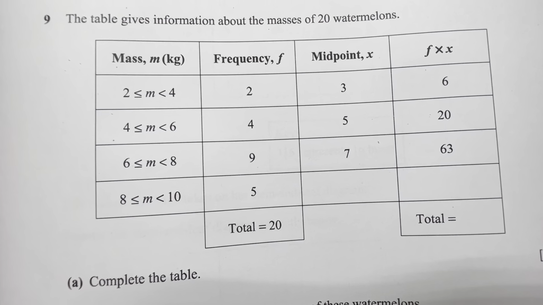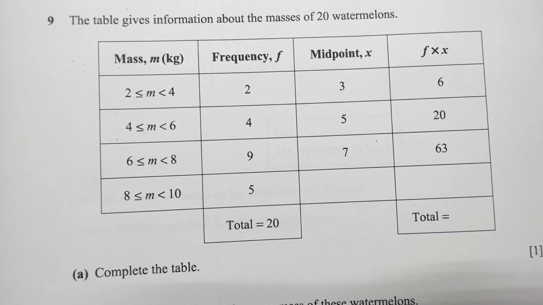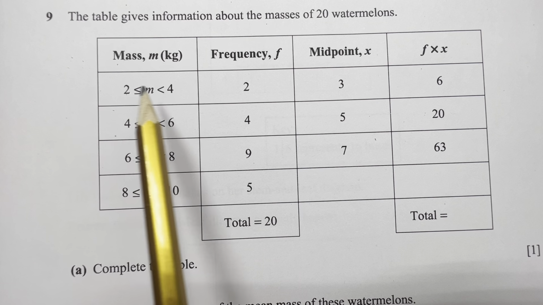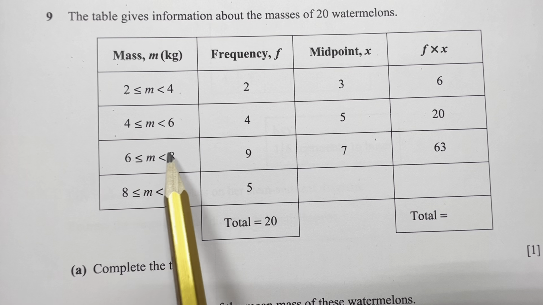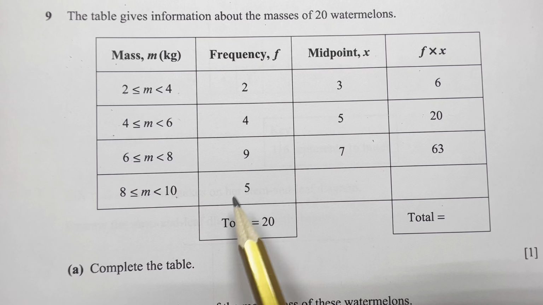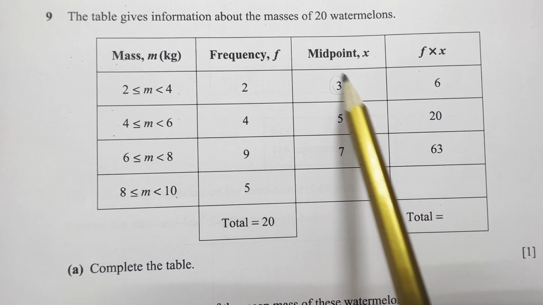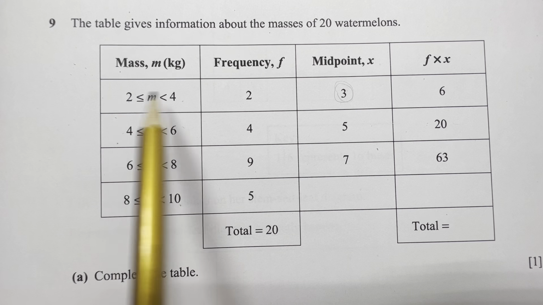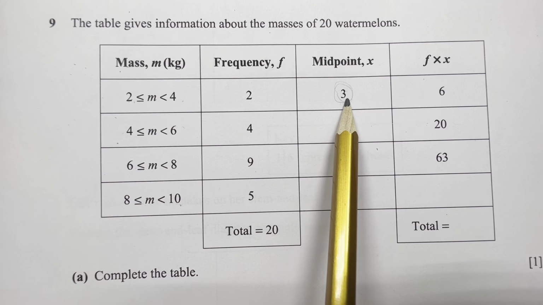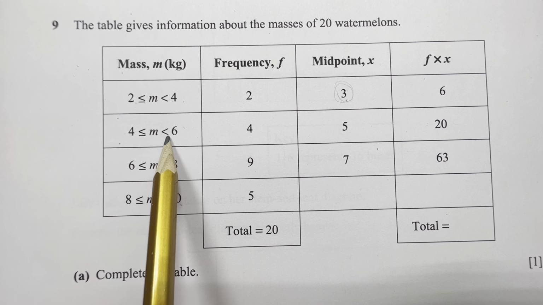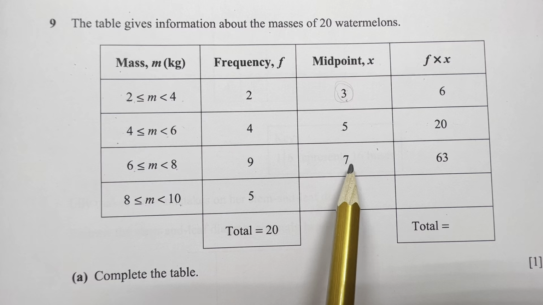Question number 9. This table gives information about the masses of 20 watermelons. Look here at what happens. Mass in kilograms is in intervals from 2 to 4, from 4 to 6, from 6 to 8, from 8 to 10. And this is the frequency 2, 4, 9, 5, and this is the midpoint. How can I get this midpoint? The midpoint is the number between the interval. Between 2 and 4, it is 3. I can get it mentally. Between 4 and 6, 5, between 6 and 8, of course, 7.